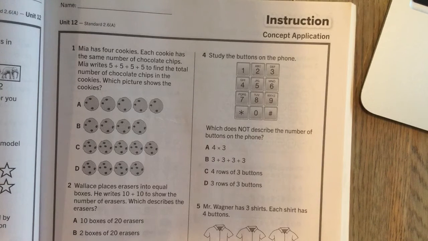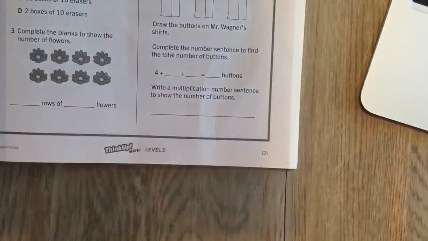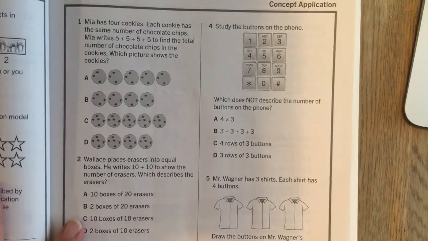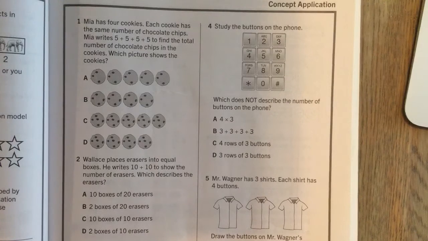Hey guys, today we are going to do page 121 in our Think Up math book. So go ahead and get your workbook, pause the video if you don't have your book with you yet. Okay, so starting on page 121, let's read through this situation.